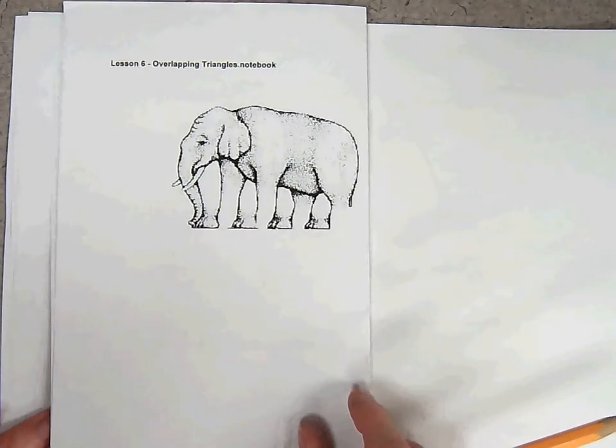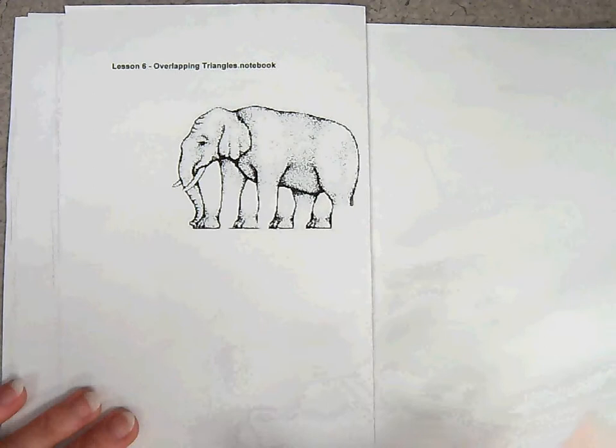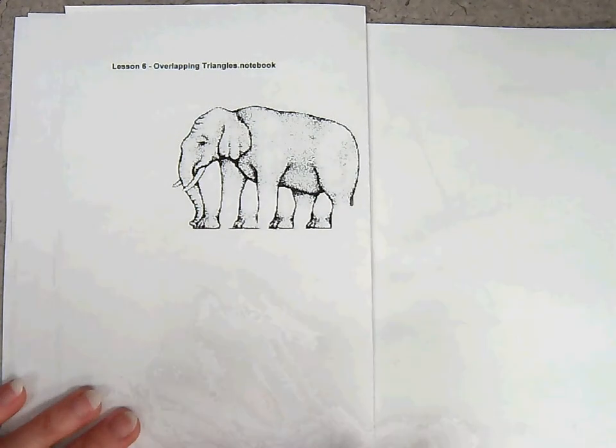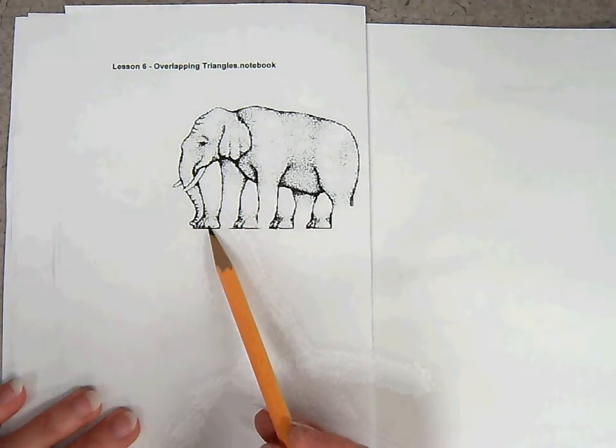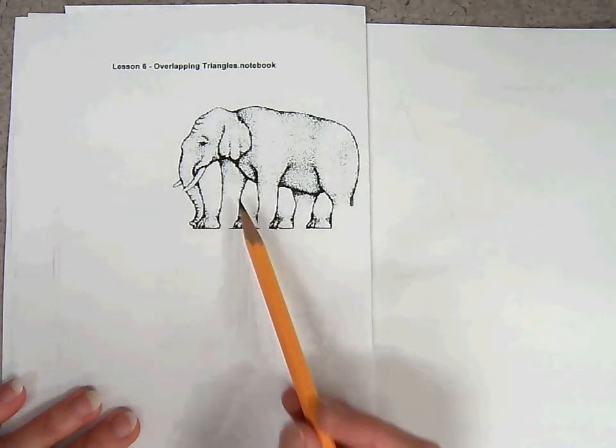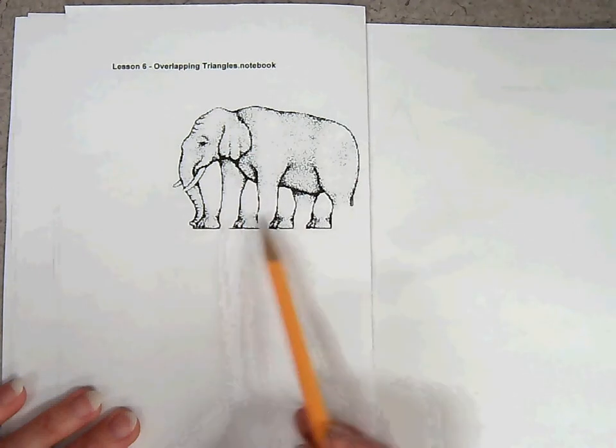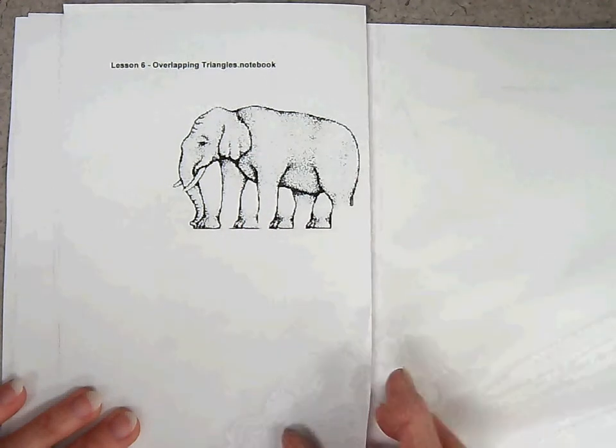And here's one that looks like an elephant. It is an elephant. But where are the legs? Where do the legs begin and end? See a leg here, and one here, and one here. So you have to look carefully.